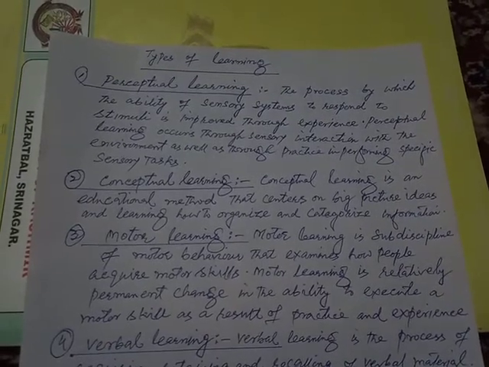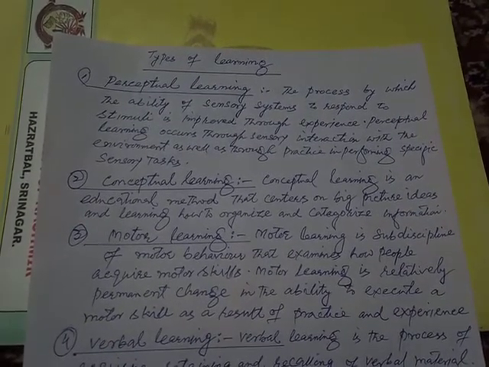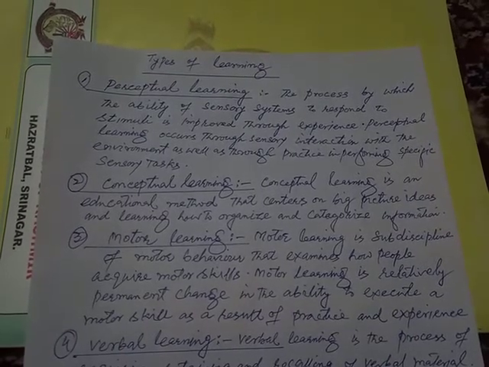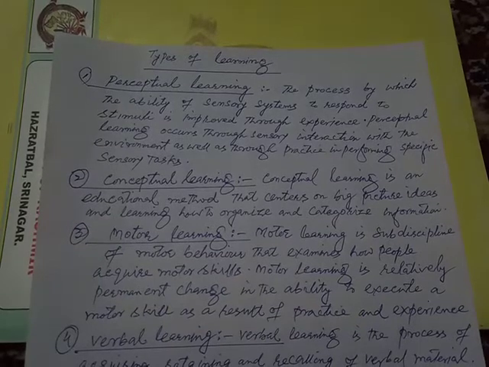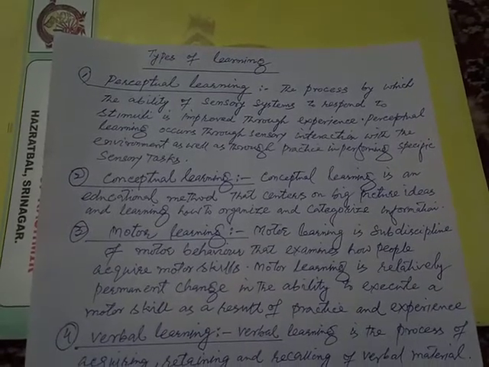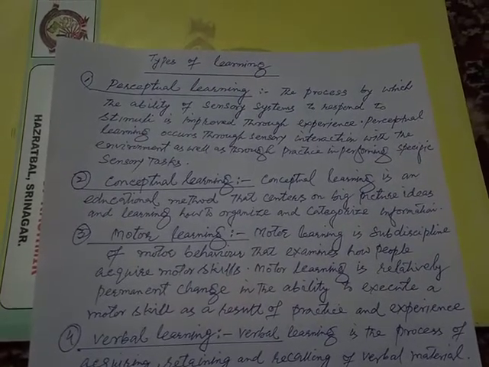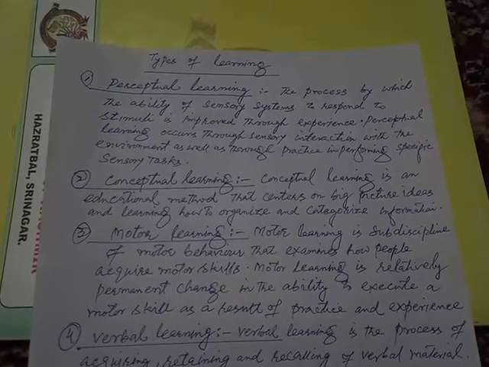In the previous lecture, we talked about the concept of learning and its characteristics. We talked about the laws. We talked about different theories as well. Dear students, let me give you some ideas about the types of learning. Dear students, this lecture and presentation is for class 12th.